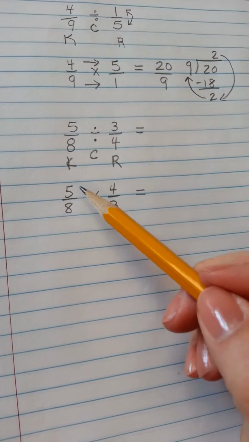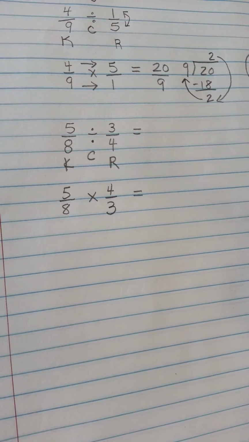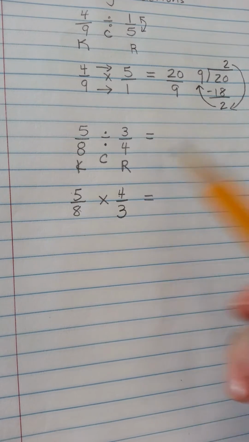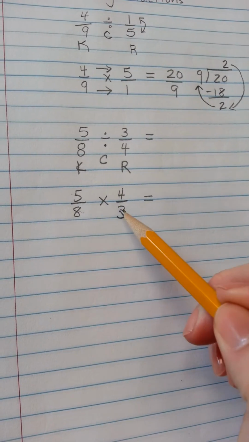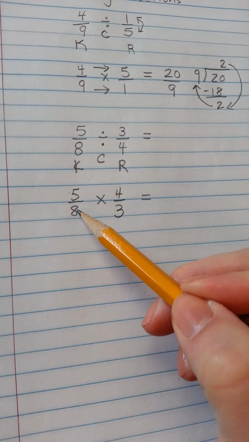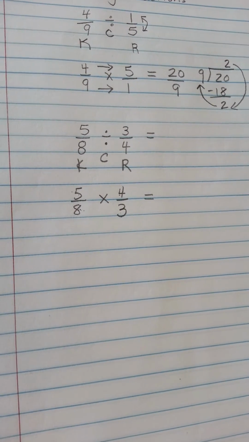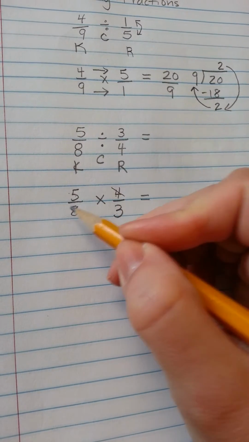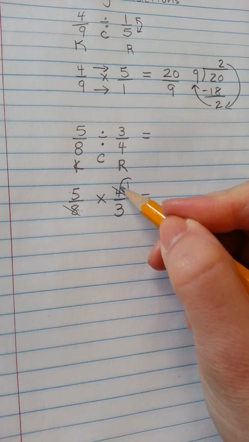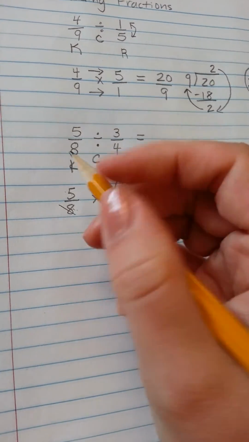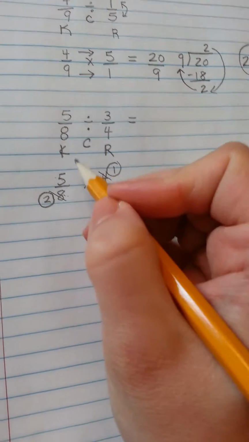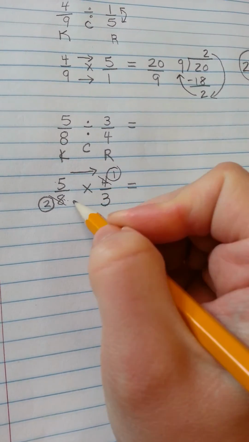Now, in this case, since I am multiplying now, I could cross-simplify if possible. So I look at the numbers that are diagonal from one another, and I see that for 8 and 4, they do have a common factor. 4 is a common factor. 4 goes into itself 1 time. 4 goes into 8 2 times. And now I can multiply straight across.